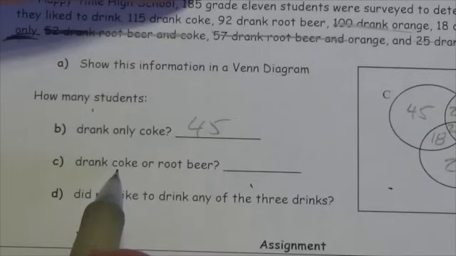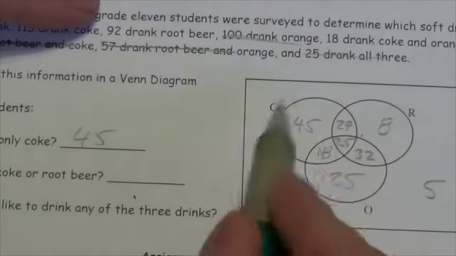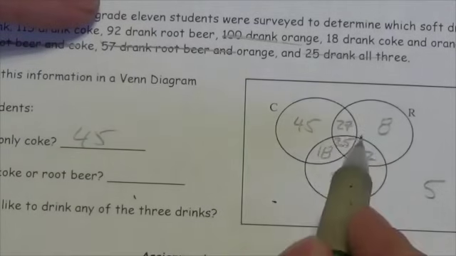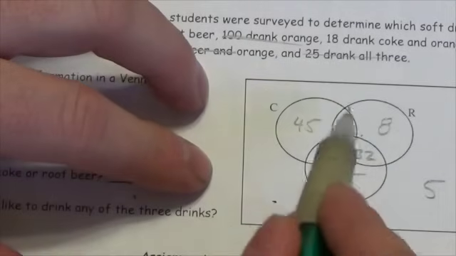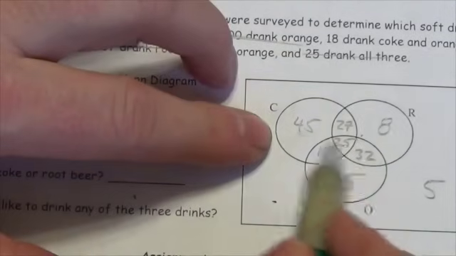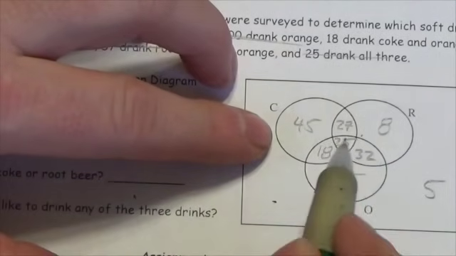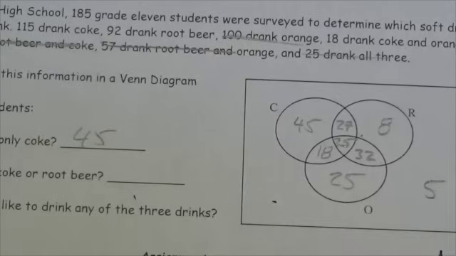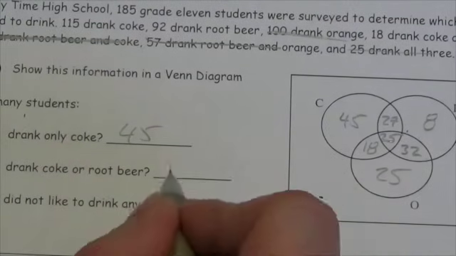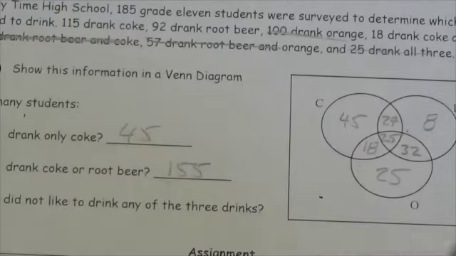How many drank Coke or root beer? Okay, Coke or root beer is going to be everything, all the little subsets that are in either Coke or root beer. That's 1, 2, 3, 4, 5, 6 little subsets here. And so we're just going to have to add that all up. It turns out that leaves us with a lot. That's 155 people when you do that.